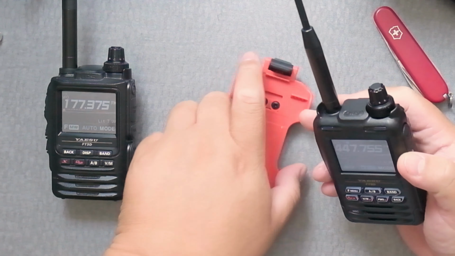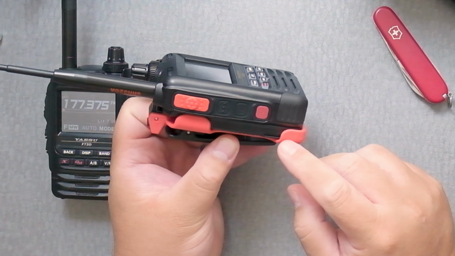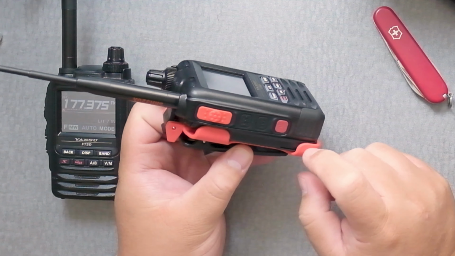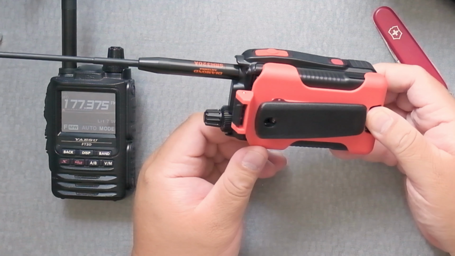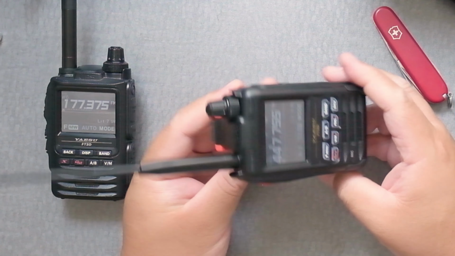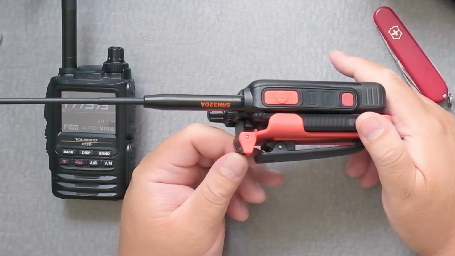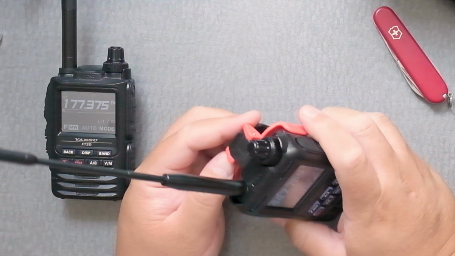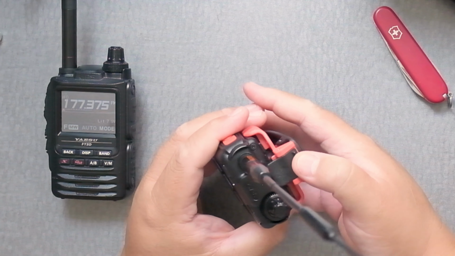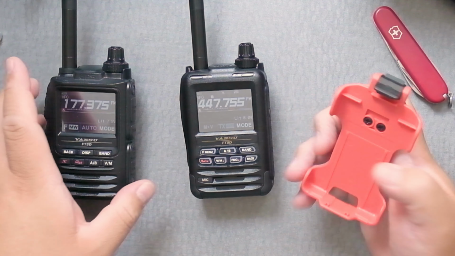Some people say, why is it orange? Well, the color orange is definitely a contrast to plants and dirt. So if you drop this, you can definitely see it; there's some contrast to it. Now, will this work on the FT3D? This one?